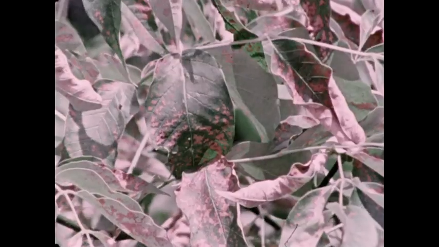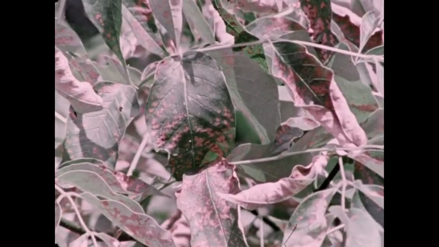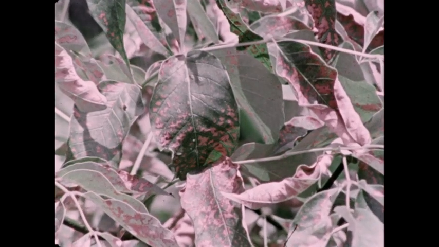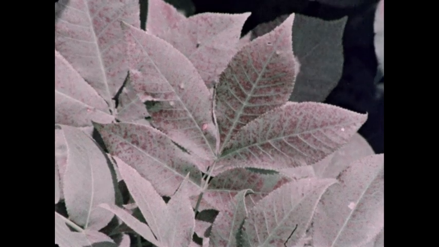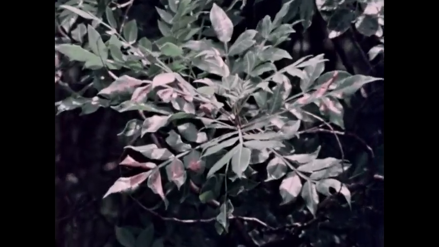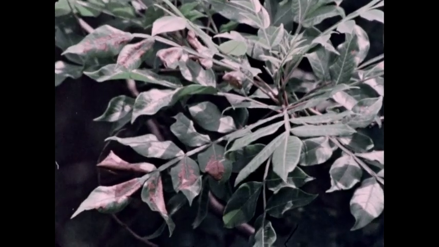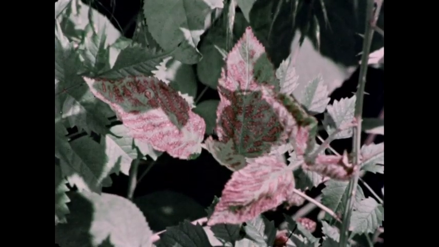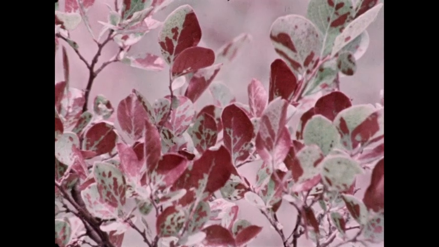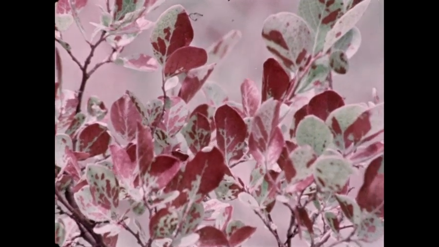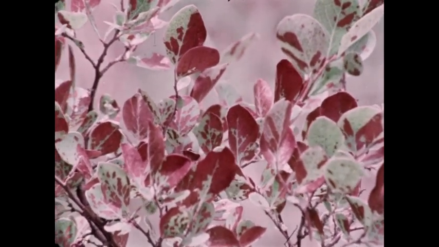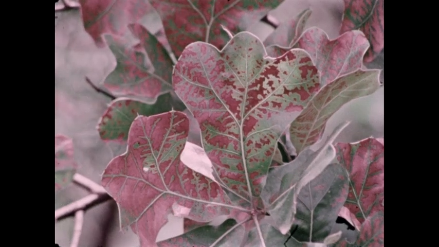Black oak, white ash, hickory, dwarf sumac, blackberry, farkleberry, and blackjack oak.